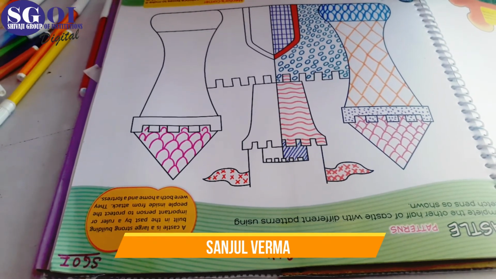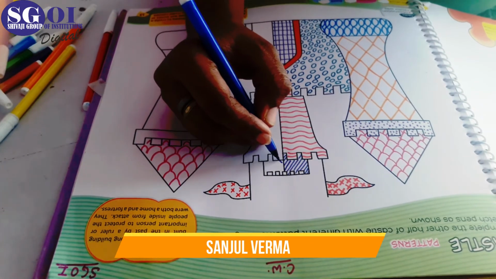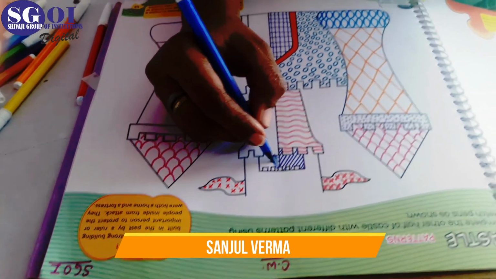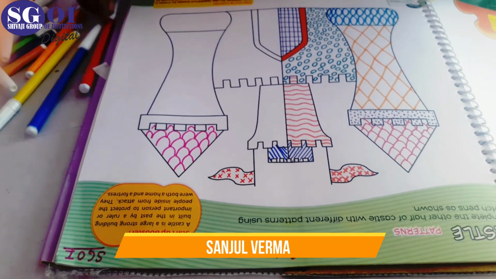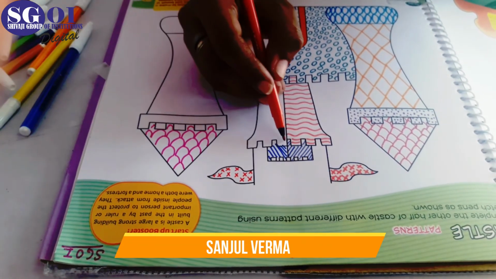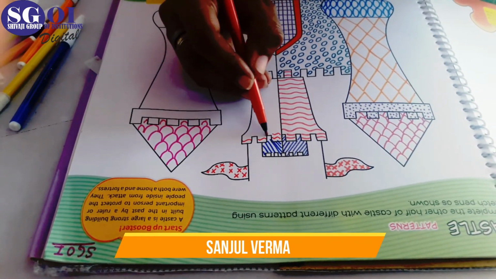After this, take dark blue color and complete this portion. After doing this, take red color and draw wavy lines here.